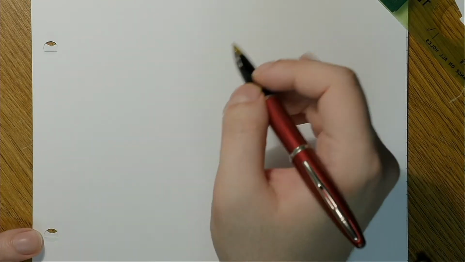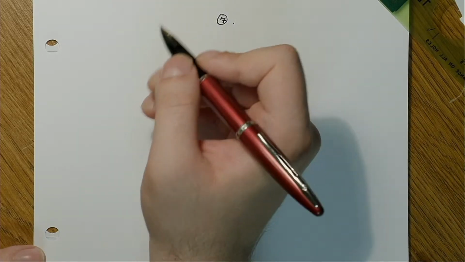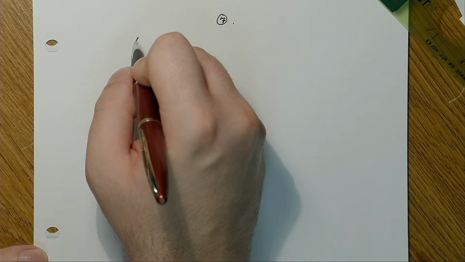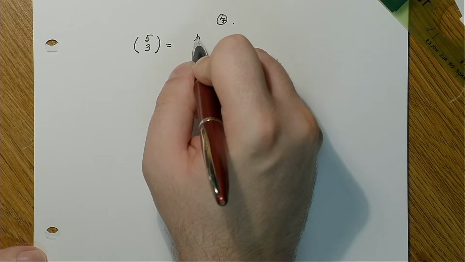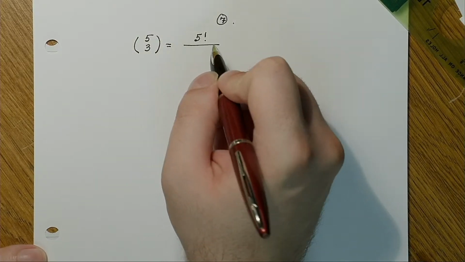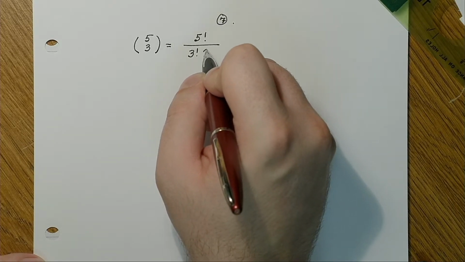So let me just rewrite that out again. Here's number 7. 5 choose 3 is equal to 5 factorial over 3 factorial, 2 factorial.